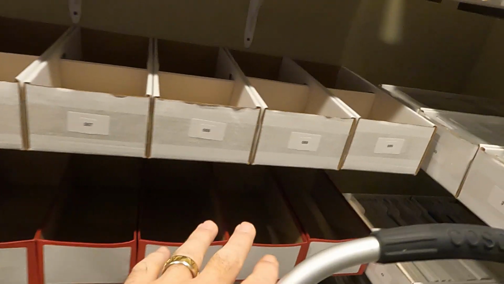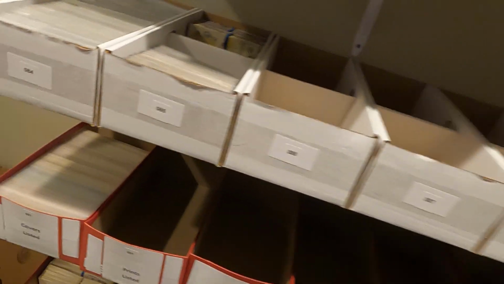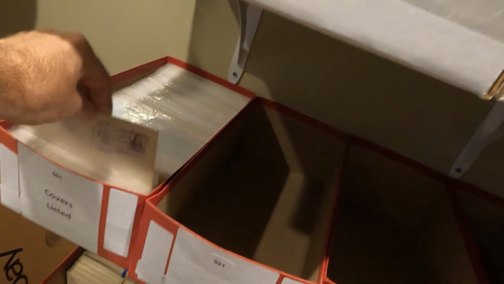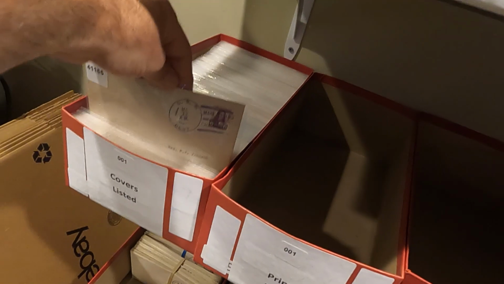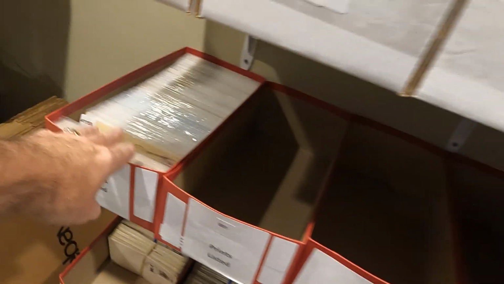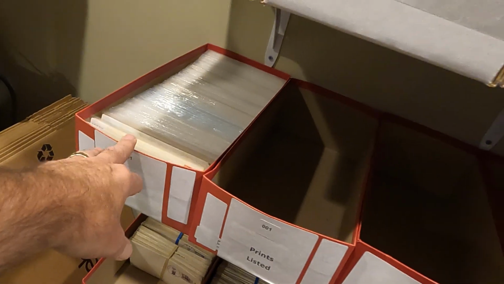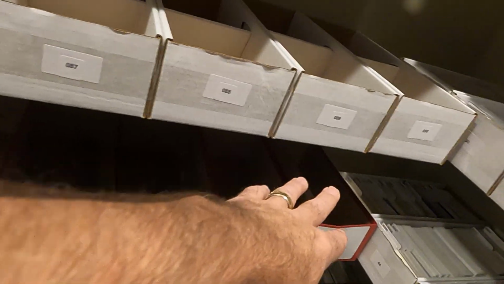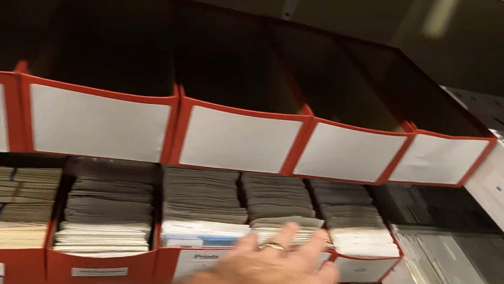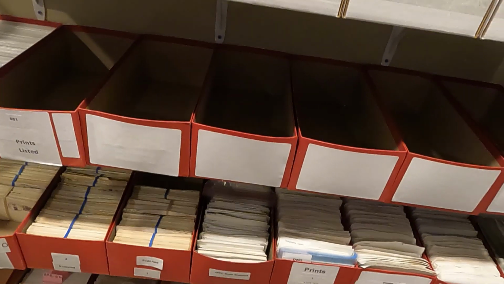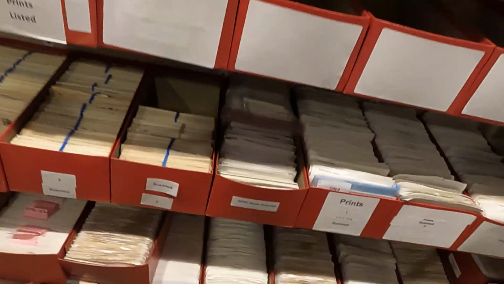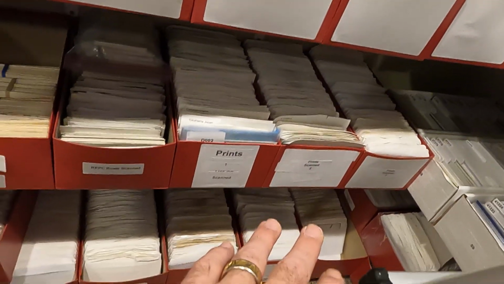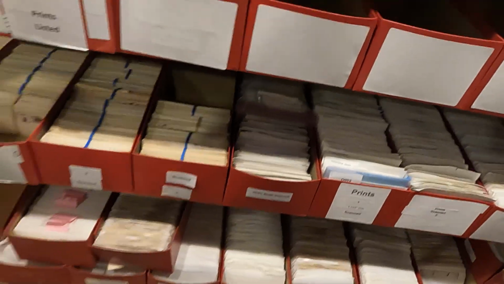This shelf here is actually where the covers are. These are naval covers, envelopes with the Navy stamps. That says covers listed 1. They're just in the next number. And these will be the other prints, and those are ready to go. All of these cards on that shelf have already been scanned and are ready to list. These down here are not scanned. Those have to be gone through.